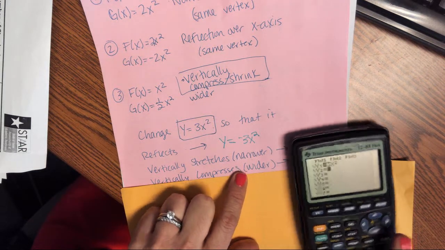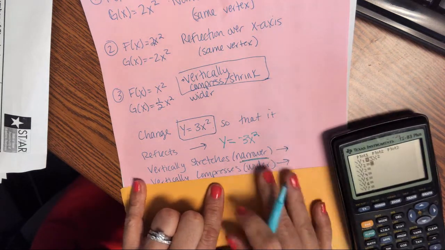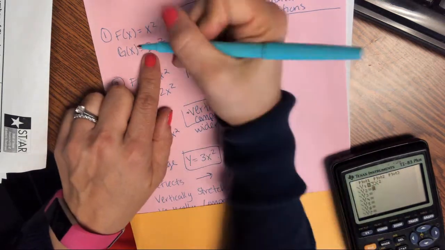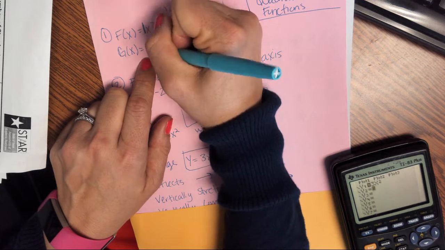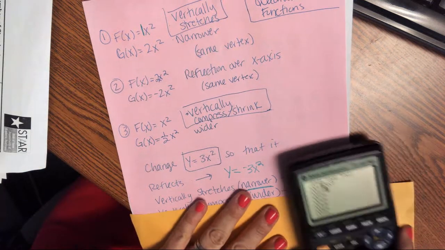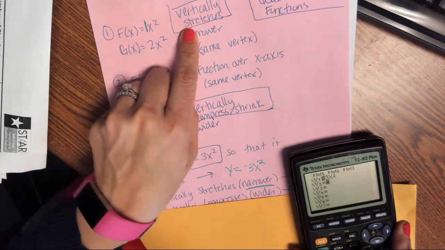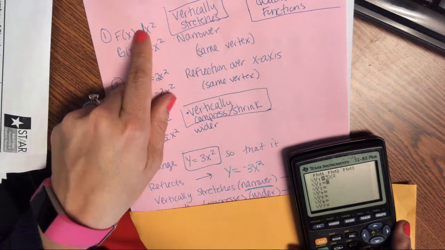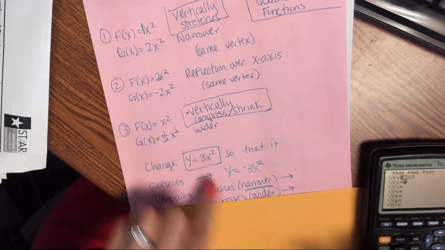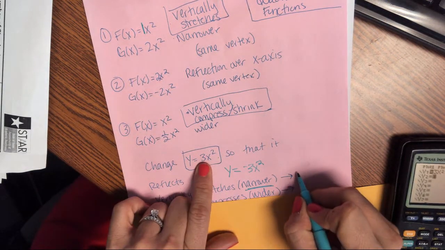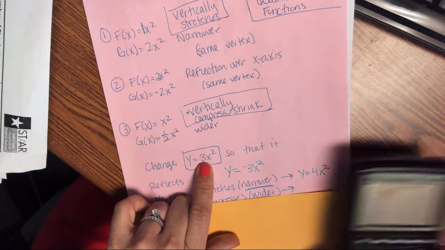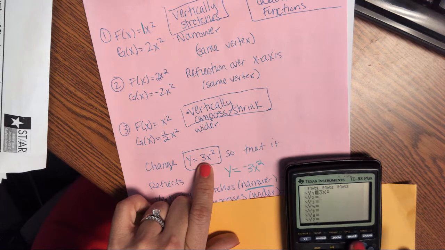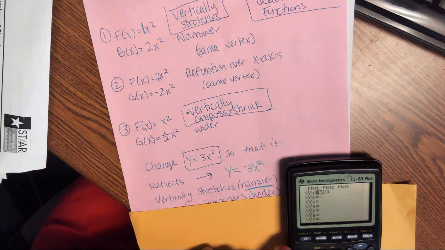Okay, delete y2. Now I'm thinking about one that makes it narrower. So looking back at my example, this one changed from a 1 to a 2. So with a 1 to a 2, it got to stretch, or get narrower or skinnier. It went from 1 to 2 and got bigger. So I'm thinking if it got narrower, if it goes from 3, it needs to change to at least 4 to make it bigger, to make it vertically stretch.